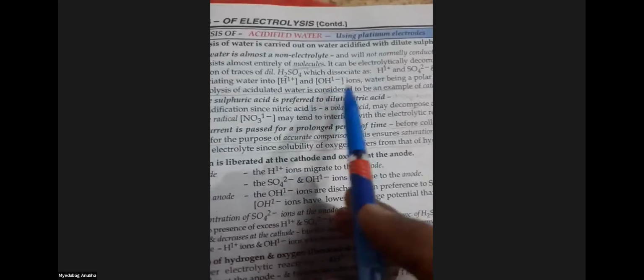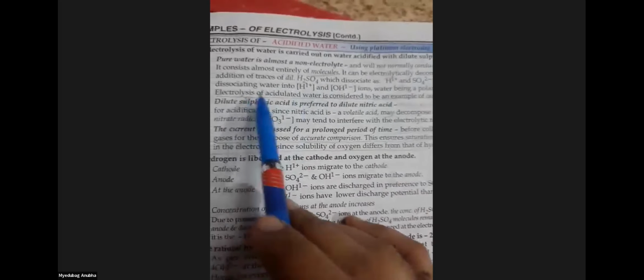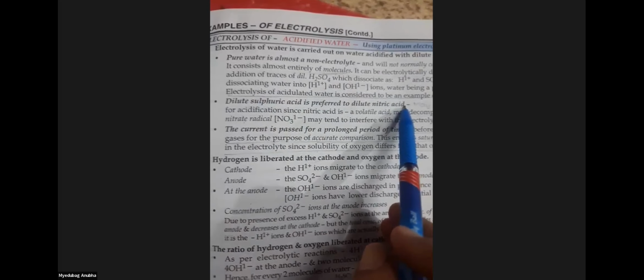That's why we have added some traces of dilute H2SO4 as an electrolyte, so that it can be electrically decomposed. We have not taken entirely the acid; we have taken dilute H2SO4, meaning the acid along with a larger quantity of water. The electrolysis of acidulated water is considered to be an example of catalysis. Again, dilute sulfuric acid is preferred to dilute nitric acid.